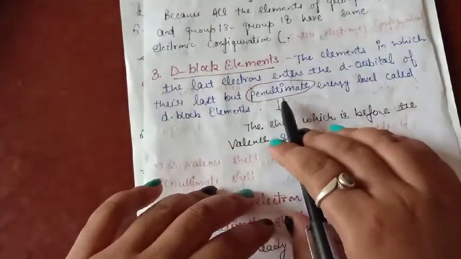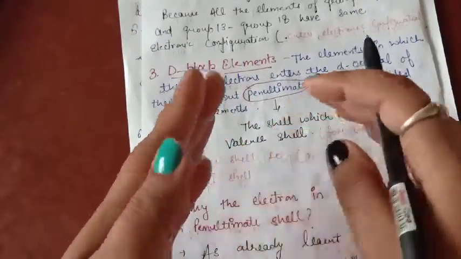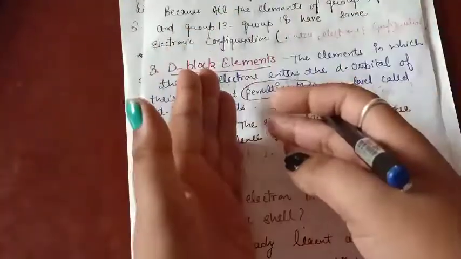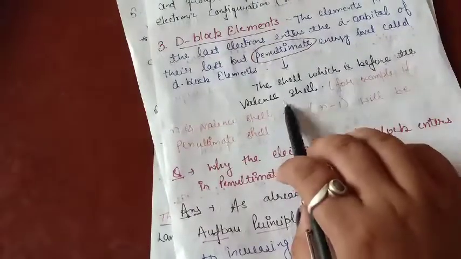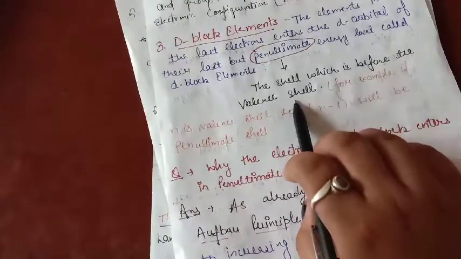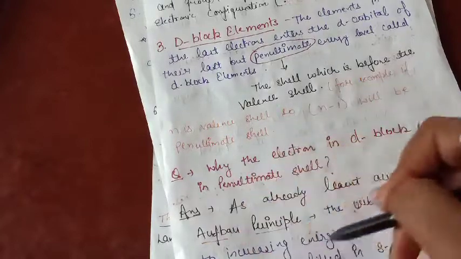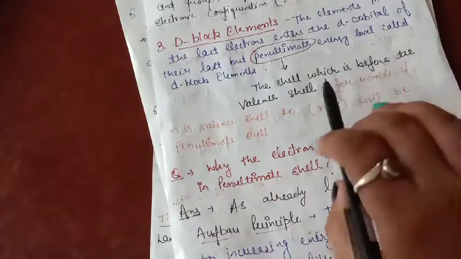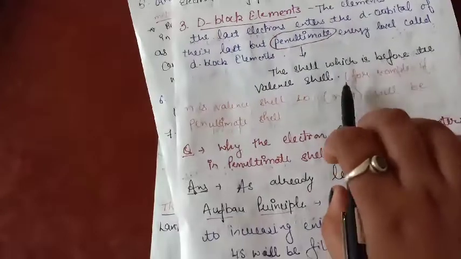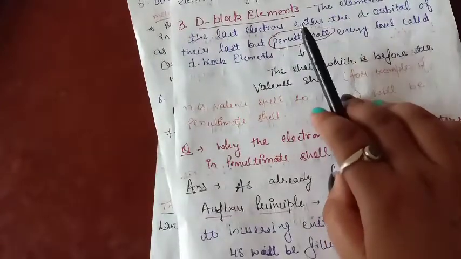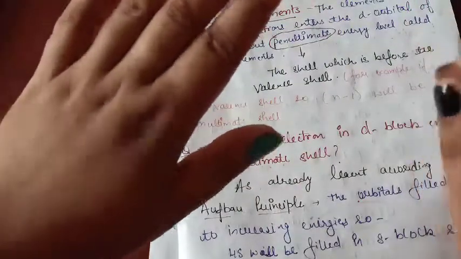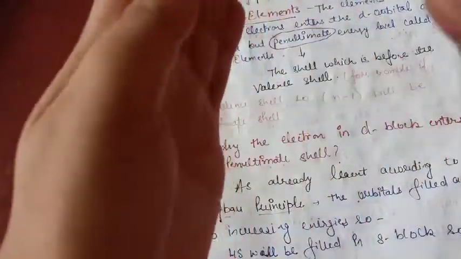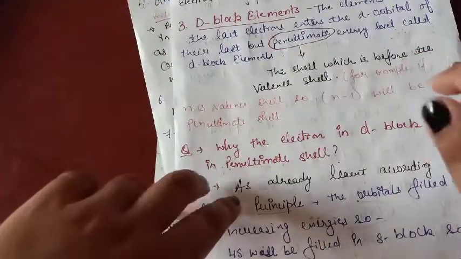What is the meaning of penultimate? The shell which is next to the valence shell but inside the valence shell. See, the shell which is before the valence shell. It will be more clear to you when we go through this concept. Usually d block elements are those in which the electrons are filled in the d orbital, no doubt about that. But the valence shell would be different, and the d orbital that is present next to it, that means inside of it, in that the electron is filled.